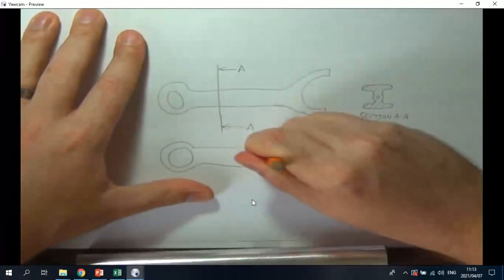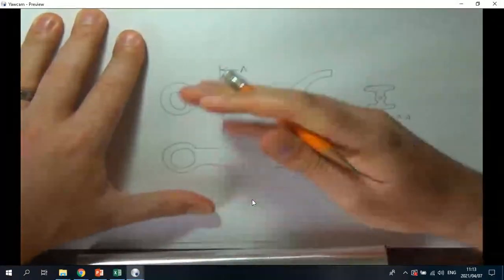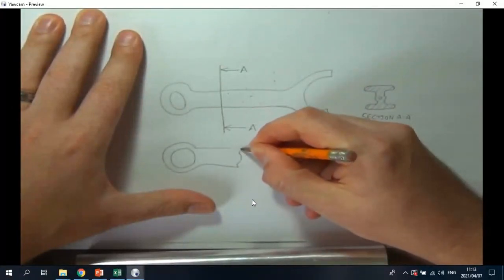Then I go and section view, that section view AA.